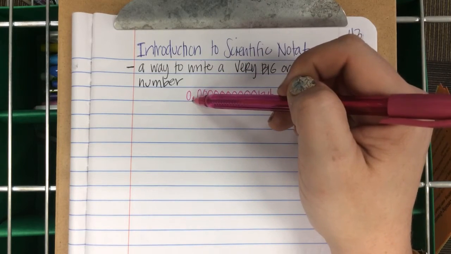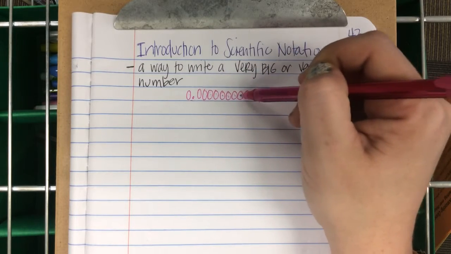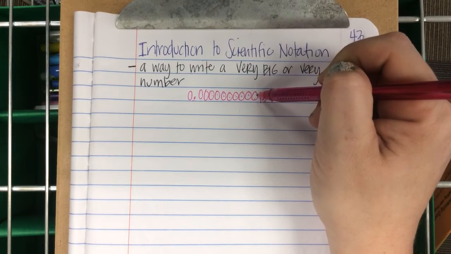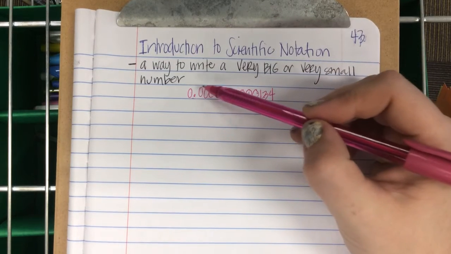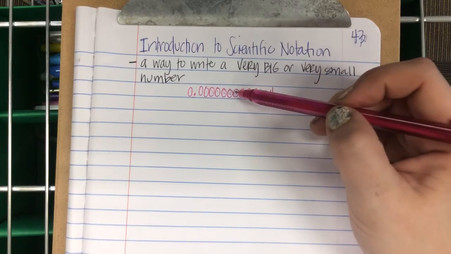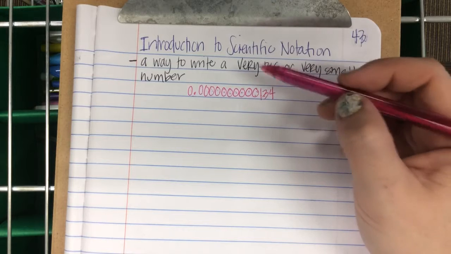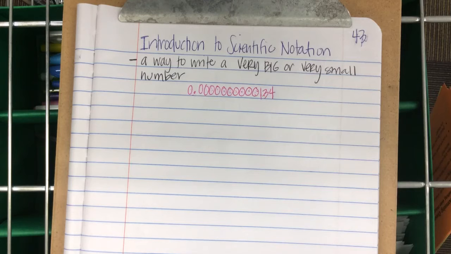0 point, and then you put 10 zeros in a row. 1, 2, 3, 4, 5, 6, 7, 8, 9, 10. Then you end it with 1, 3, 4. Ladies and gentlemen, this is a hard number to read, isn't it? That would be like billions. Let's see. Tens, hundreds, thousands, 10,000s, 100,000s, millionths, 10 millionths, 100 millionths, billions, 10 billions, 100 billions, trillions, 10 trillions. So 134 10 trillionths.